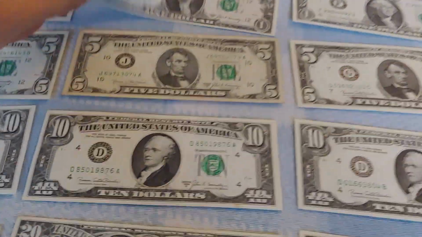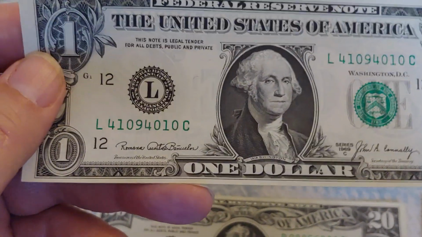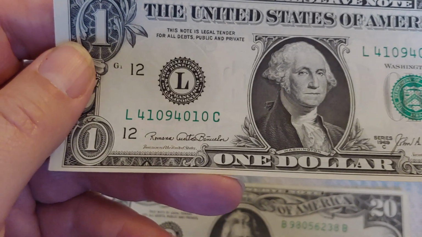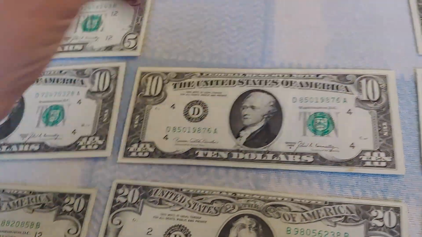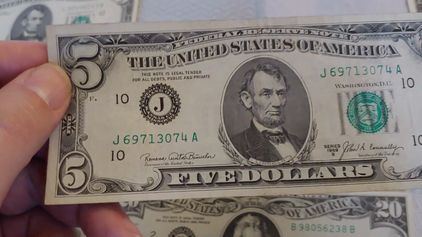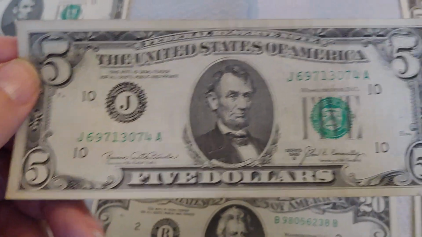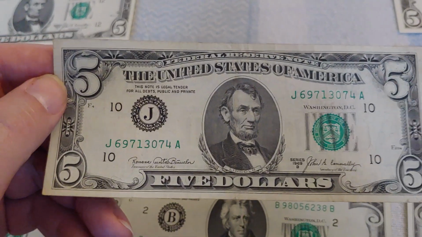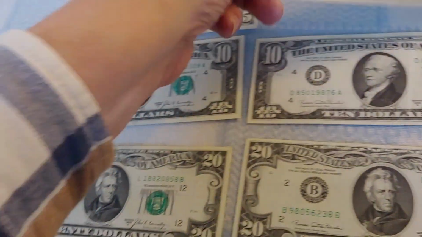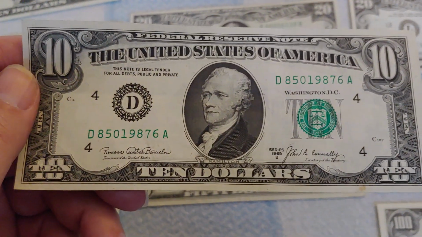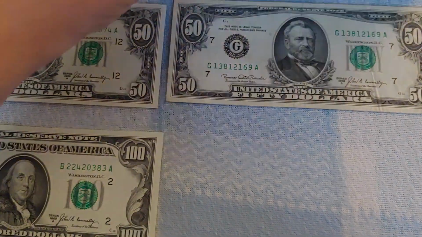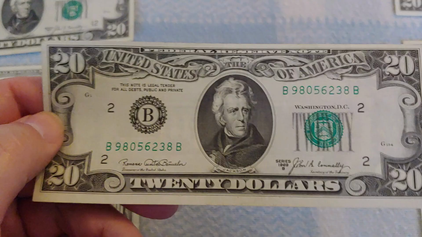Now, the next signature combination, we replace Kabis with Bañuelos. But that's all. That's 69C for the $1. And the $5, though, is now a letter behind, 69B, Bañuelos and Connally. But other than that, no other differences. And $10, Bañuelos and Connally, 69B. And $20, 69B.